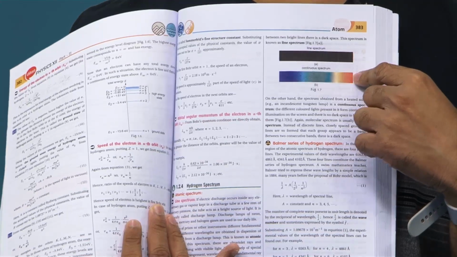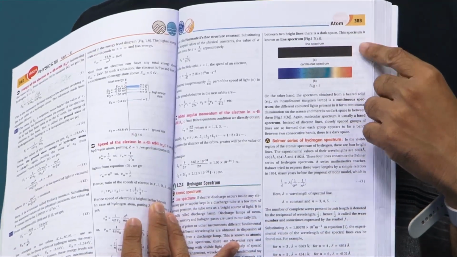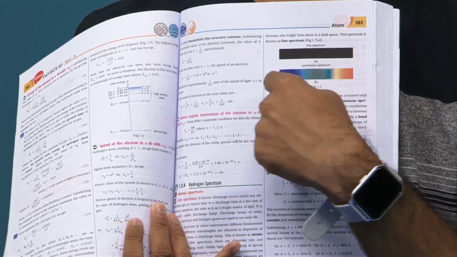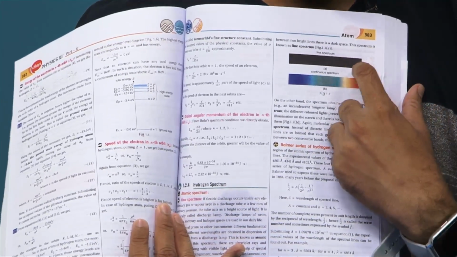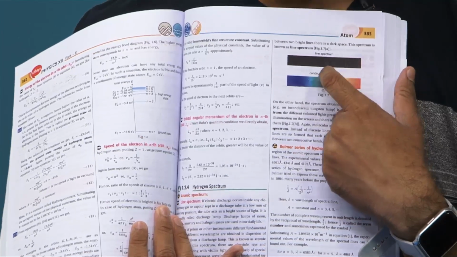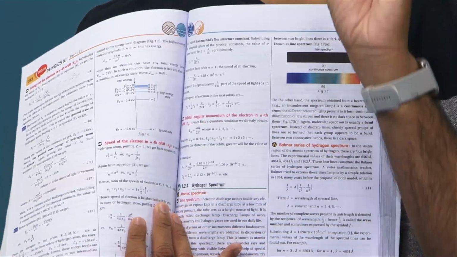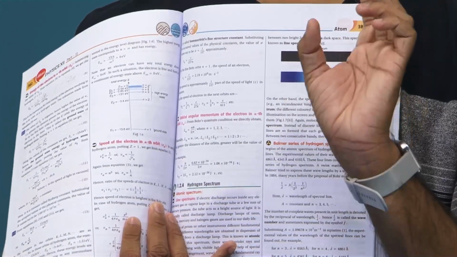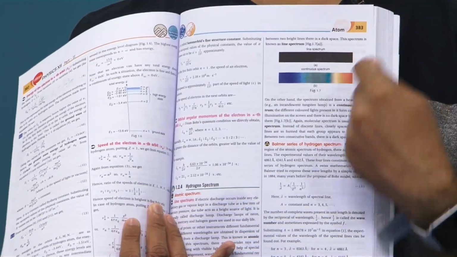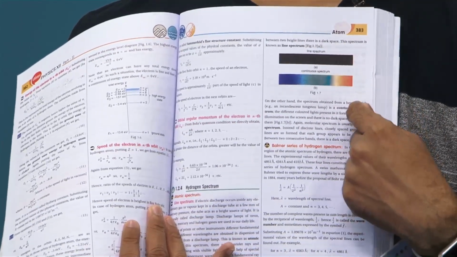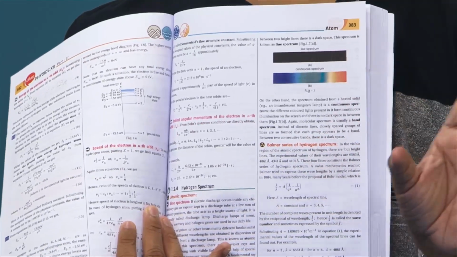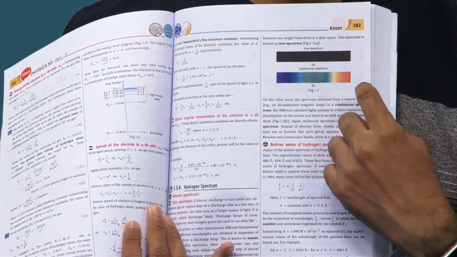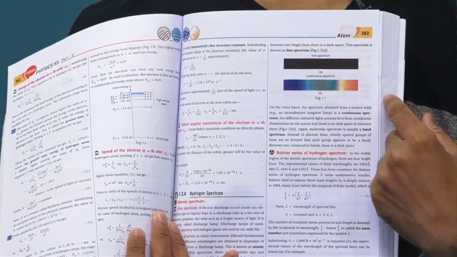There is no dark region in a continuous spectrum, but in the line spectrum there is a totally dark region with some specific lines. Here is a line, here is a line, here is another line, some specific lines for specific wavelengths. That is the line spectrum, and both of these spectra are emission spectra. We will discuss emission and absorption spectra in the next class, but this is the difference between line and continuous spectrum.